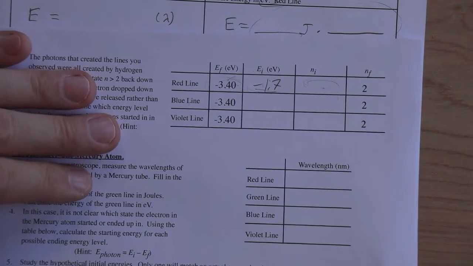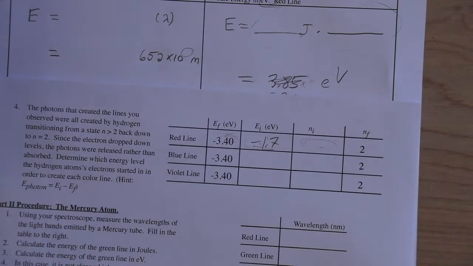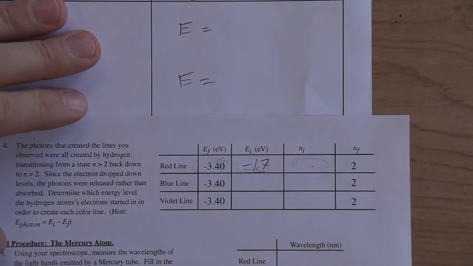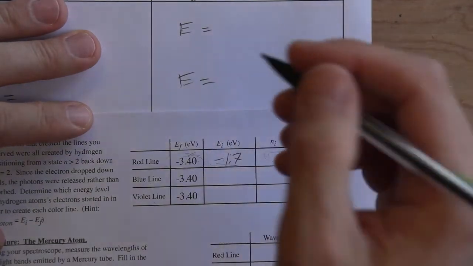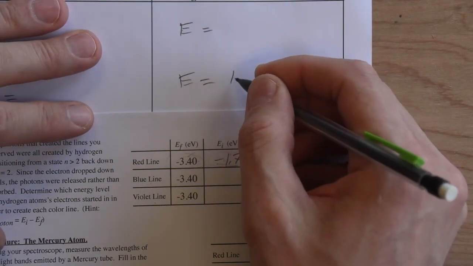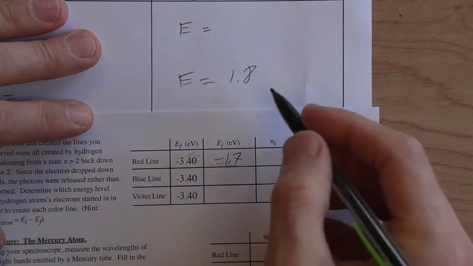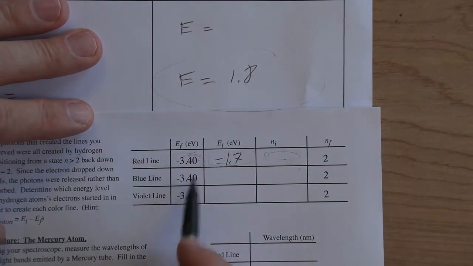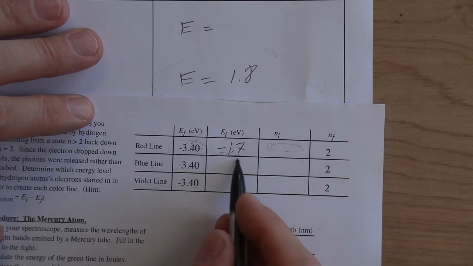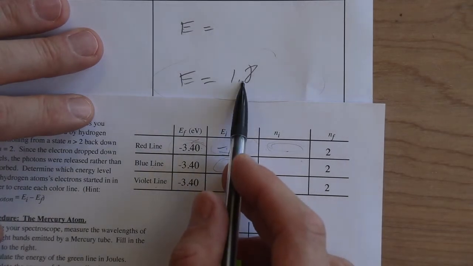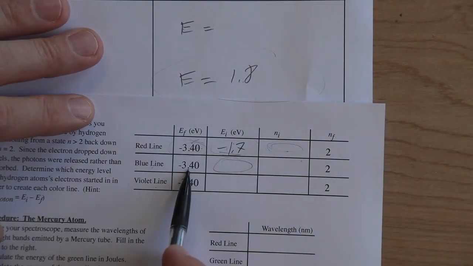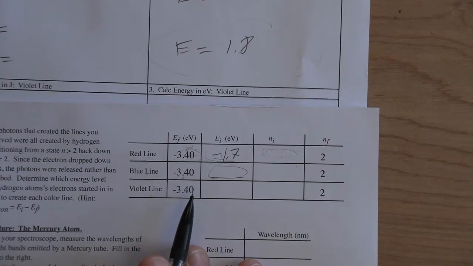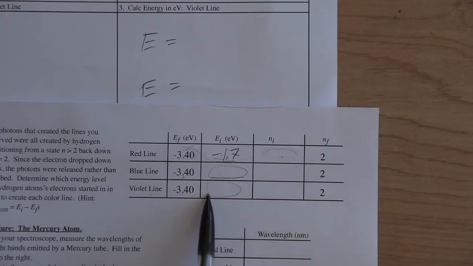We're going to repeat that same analysis for the other two lines. So for example, the blue line was some number of eVs. I'll make up a number, maybe it's 1.8 or something. I don't know. So you have a calculation here. Now figure out where it started if it fell that far and landed in negative 3.4. Go ahead and make that calculation, and then the same calculation for the violet line.